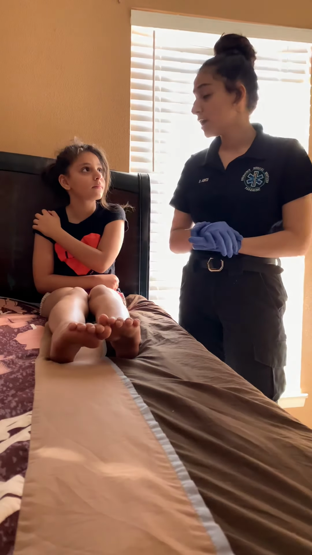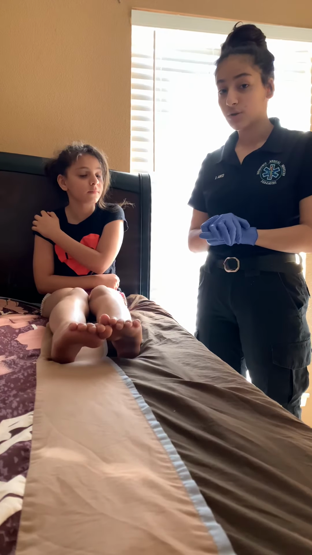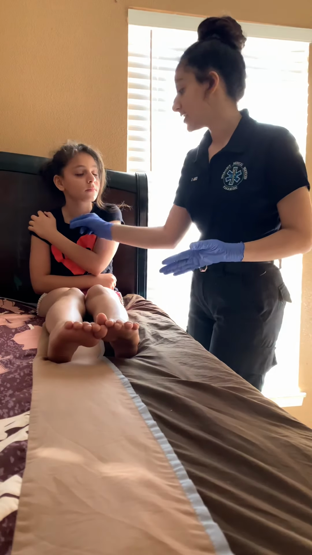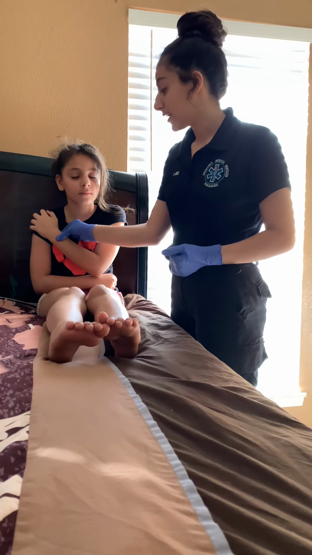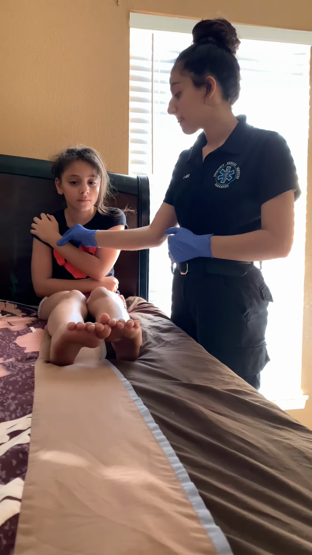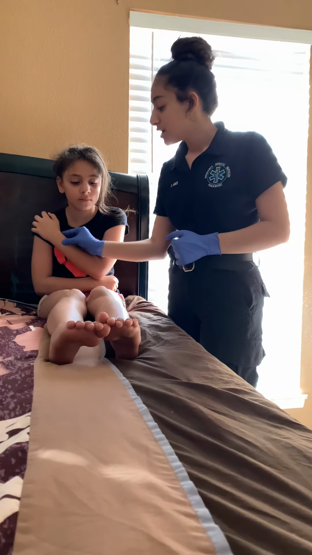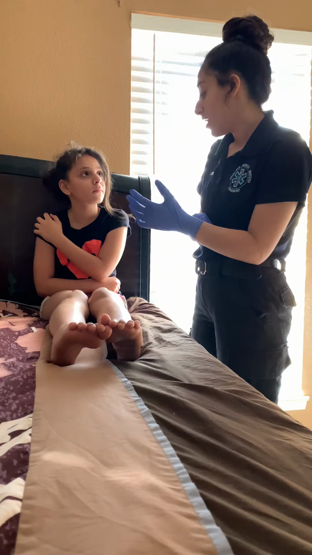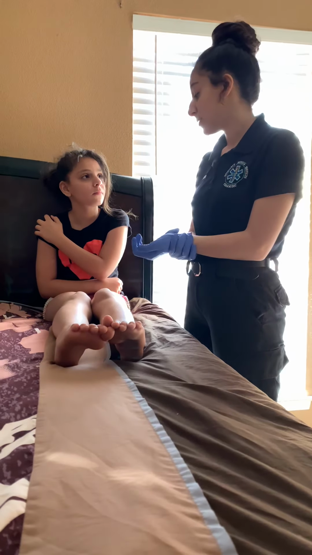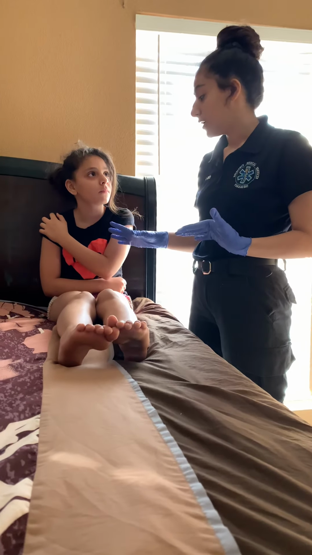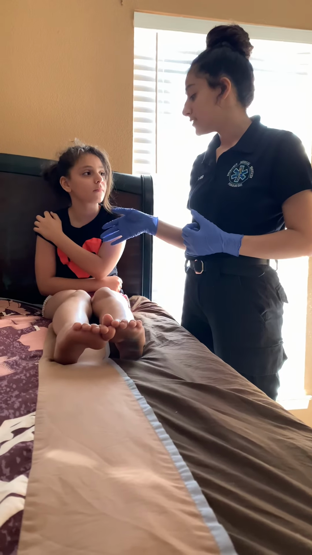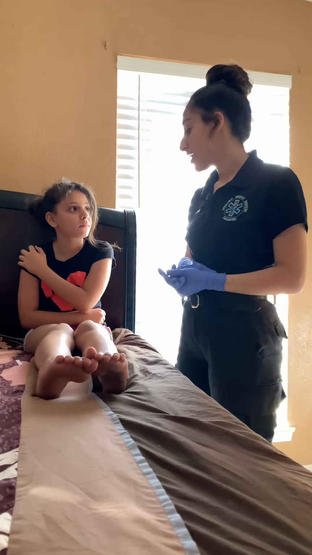I will now begin my ABCs. First is the airway. Because the patient was talking, the airway is open. I will now assess the pulse and breathing at the same time. I'm going to assess the pulse through the radial artery and the respirations by looking at chest rise and fall. After I have done that, the patient has a pulse of 92 beats per minute and respirations of 22 breaths per minute. The patient is getting enough oxygen, and I will not initiate any oxygen therapy.